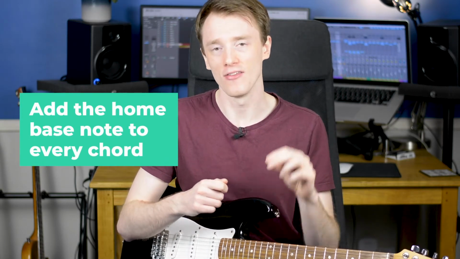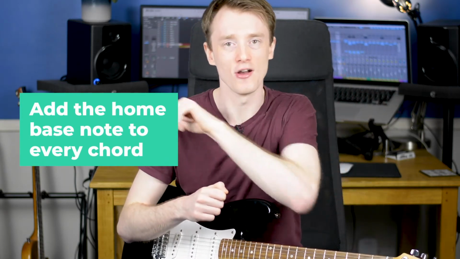If I do that, the listener's ear is going to track that A note the whole time, and they'll go, okay, A is home base, and therefore I'm hearing a dominant 4 chord, I'm hearing a minor 2 chord, I must be in the Dorian mode.